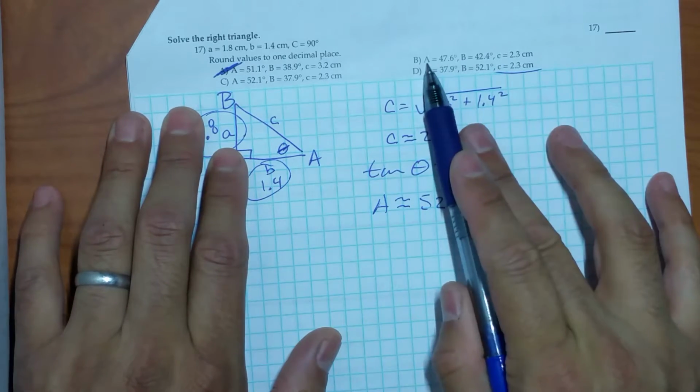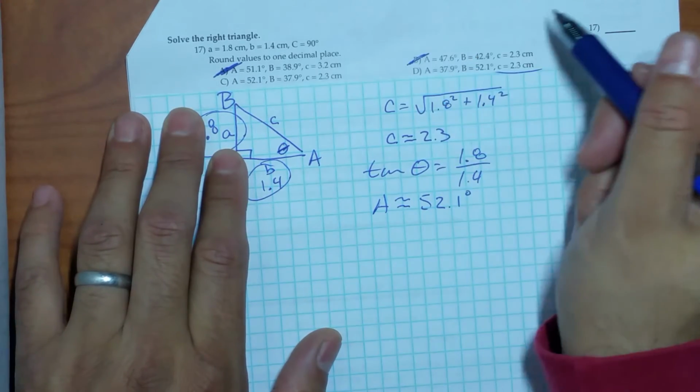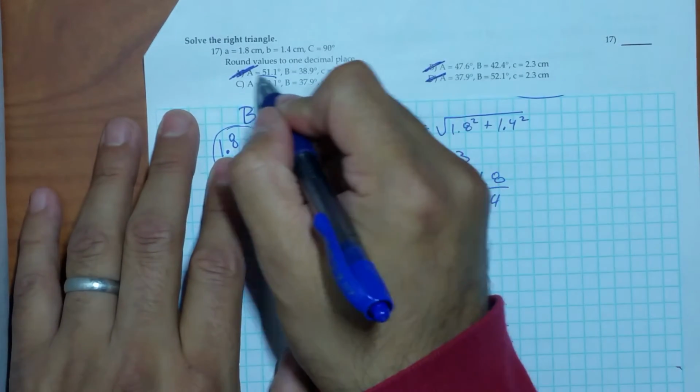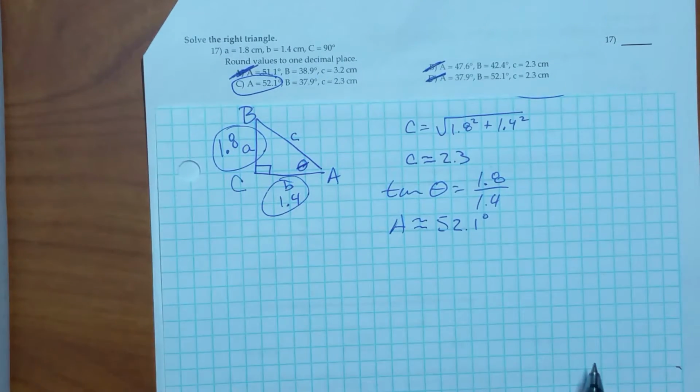You cross out B and D. I can get rid of B and I can get rid of D, right? So my answer has to be... So as long as you're doing process of elimination, we don't have to do all of it.